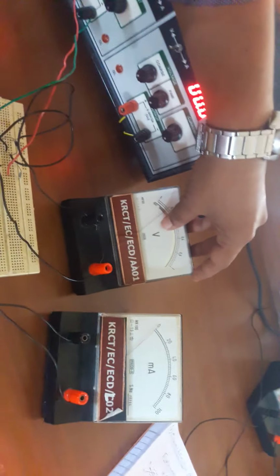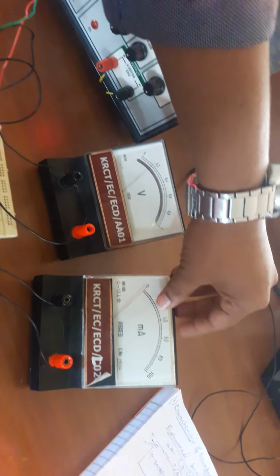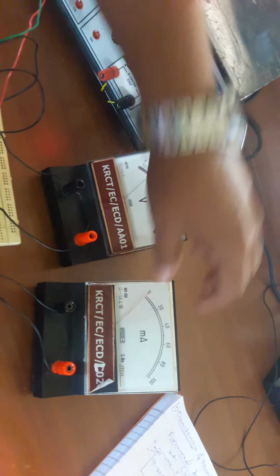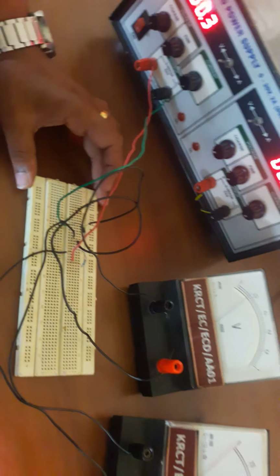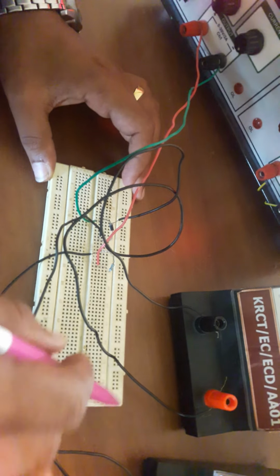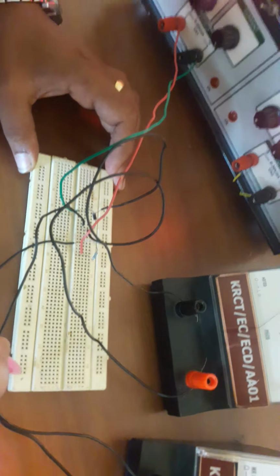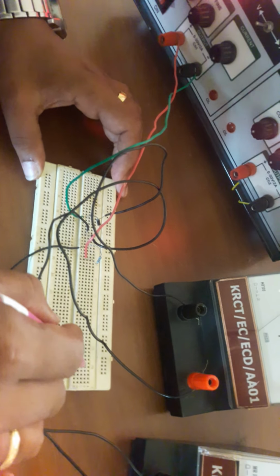This is the regulated power supply, 0 to 30 volt. This is the voltmeter, 0 to 1 volt. This is the ammeter, 0 to 100 milliamps. This is the breadboard, which you all know from circuit theory. This is ground and this is also ground. These are vertical connections only. Connections will make a closed loop circuit.